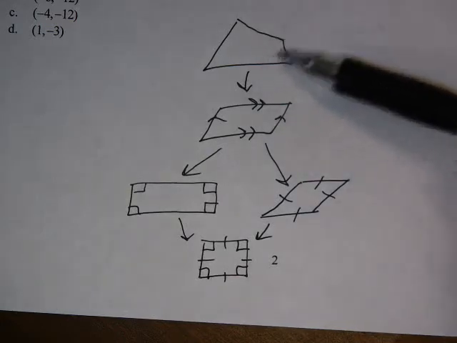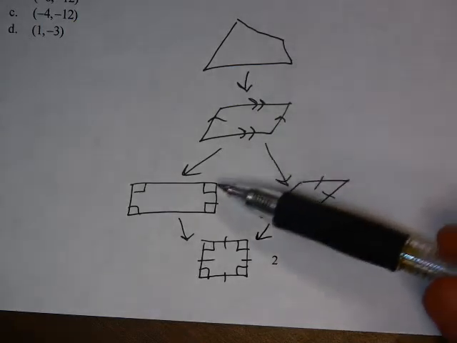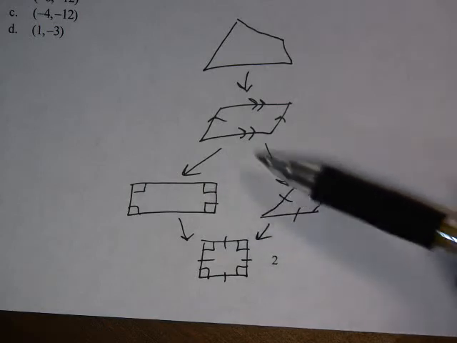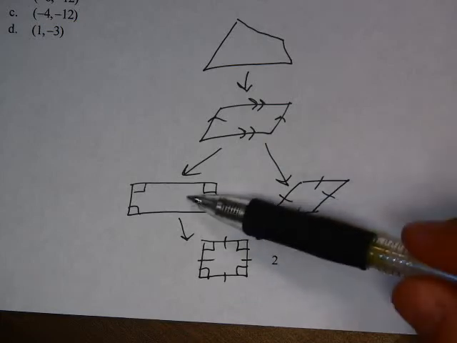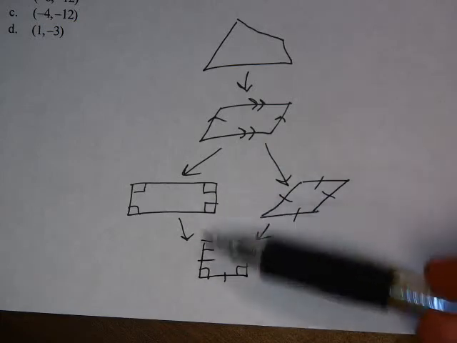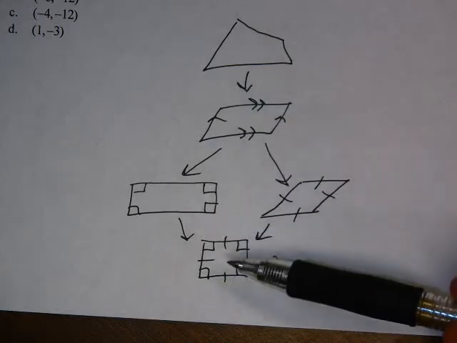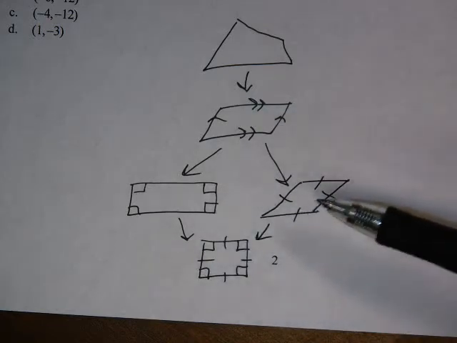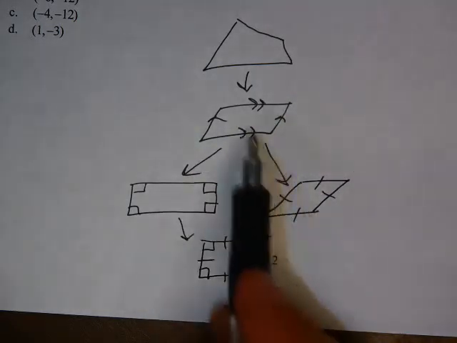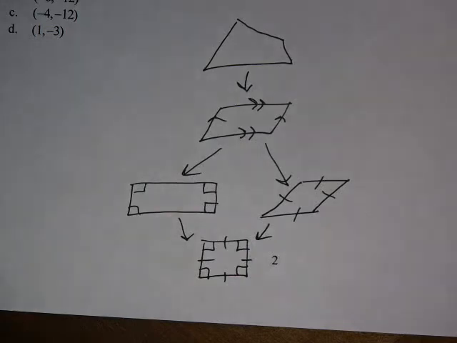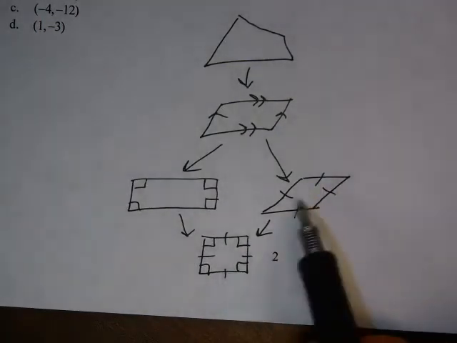Now if you use this diagram, the parallelogram has everything that quadrilaterals have. The only thing the quadrilateral has is just 4 sides, very basic. Both of these shapes have everything the parallelogram has. So technically, these are all parallelograms. The square is always a parallelogram. It's always what led to it. The square is a rectangle, the square is a rhombus, the square is a parallelogram, because it has everything that all these shapes have.